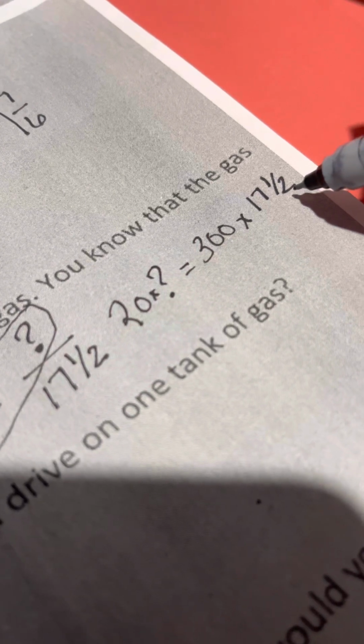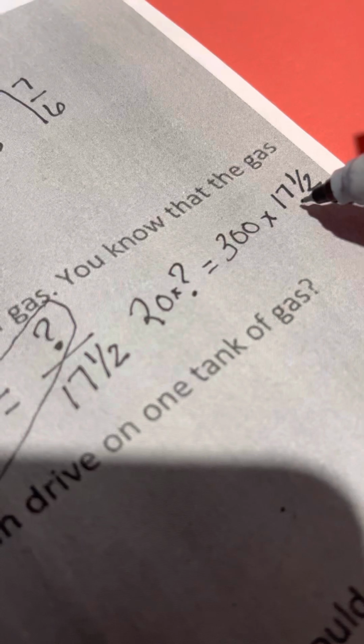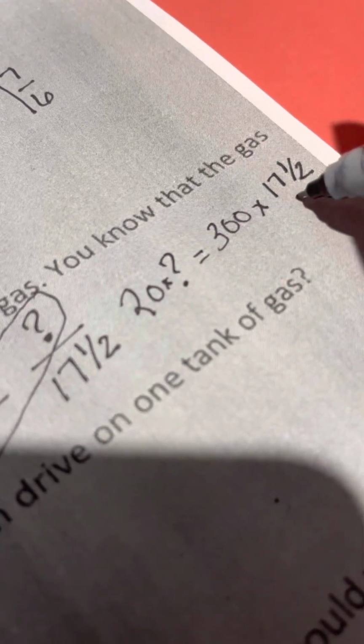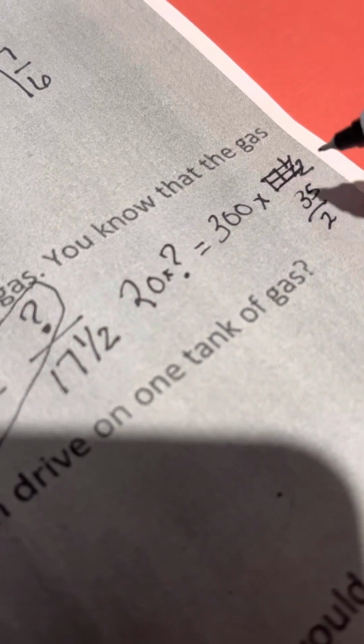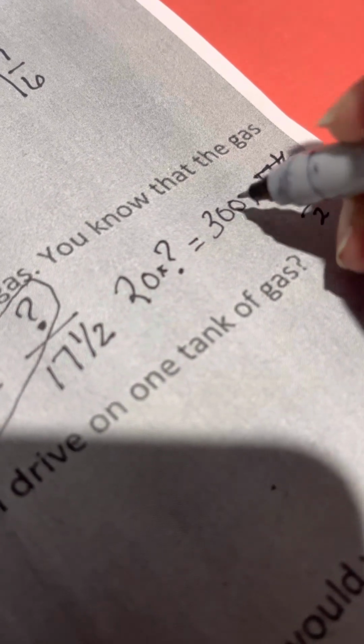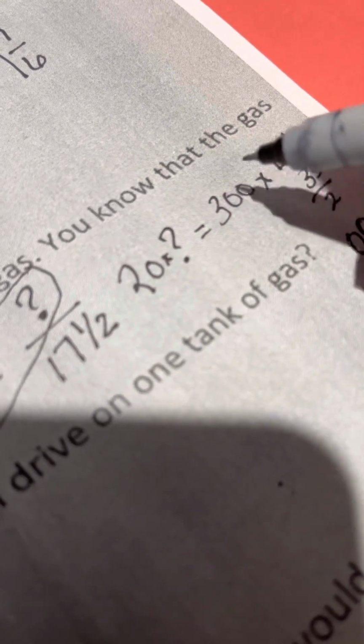So first I need to change this to an improper fraction. 2 times 17 is 34, plus 1 is 35. So 35 halves. Then I'm going to multiply 35 times 300. Bring my 2 zeros down. 3 times 5 is 15. Carry my 1. 3 times 3 is 9, plus 1 is 10.